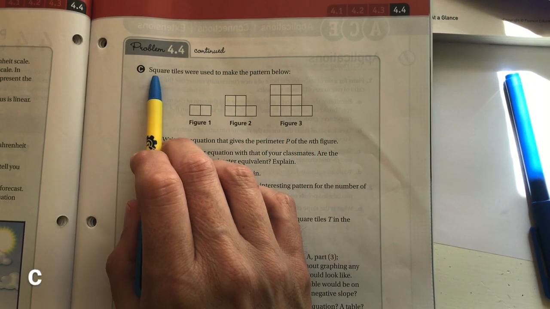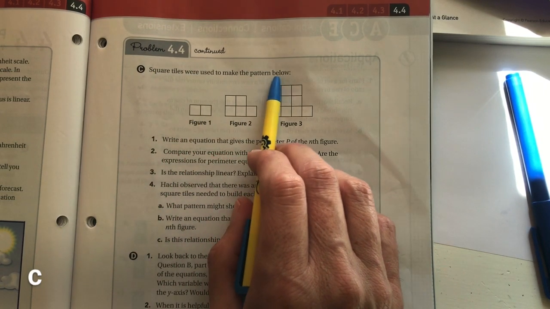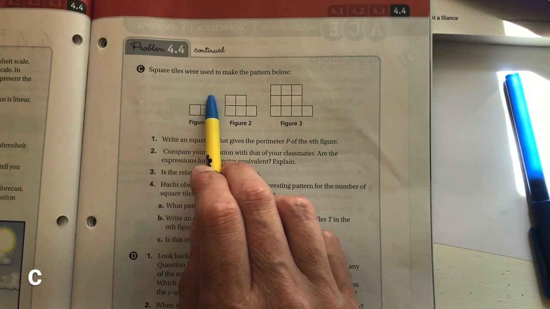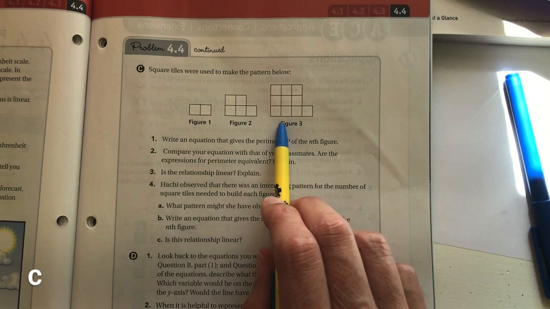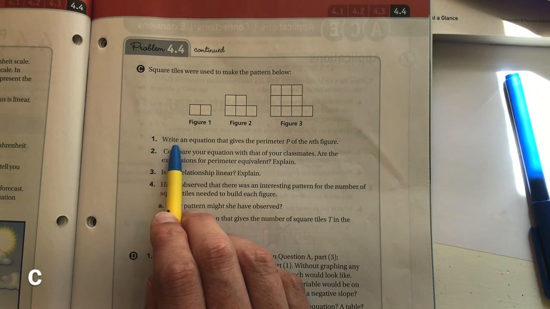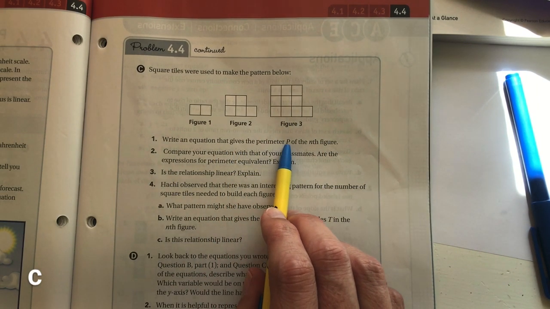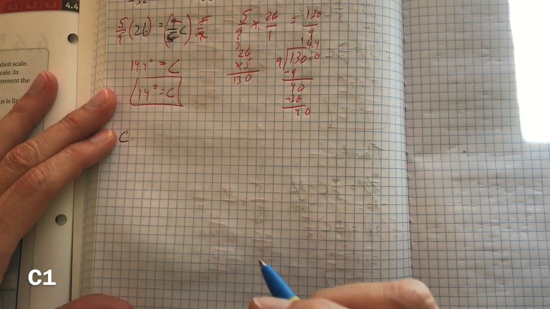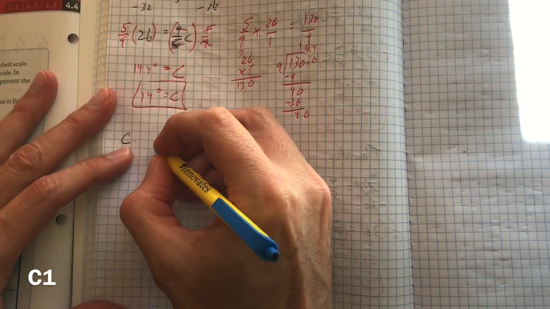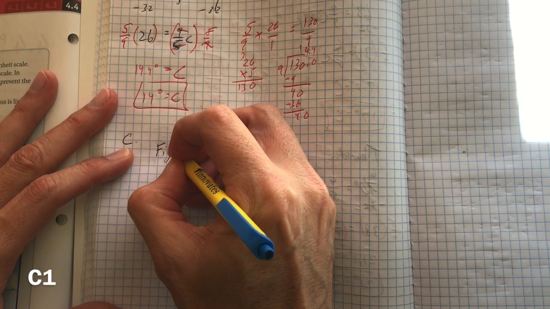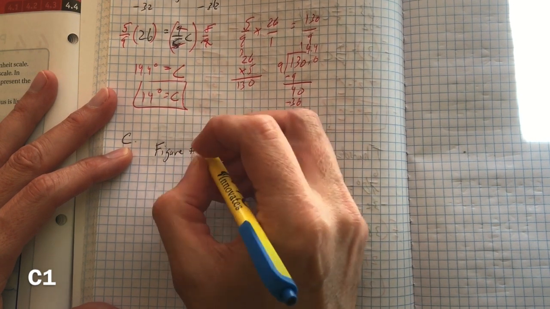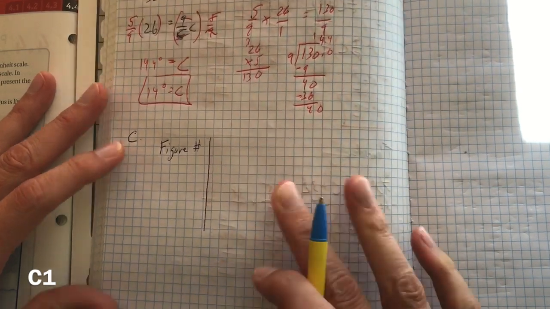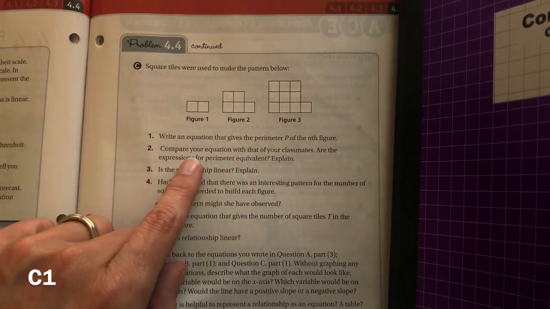All right, we're on to part C. Square tiles were used to make the pattern below. Figure 1 did this, figure 2 did this, figure 3 did this. Write an equation that gives the perimeter P of the nth figure. They're asking us for an equation, but I want to make sure I know what this data is. What comes first is the figure number, and then I have the perimeter.